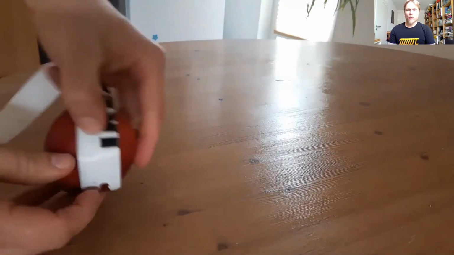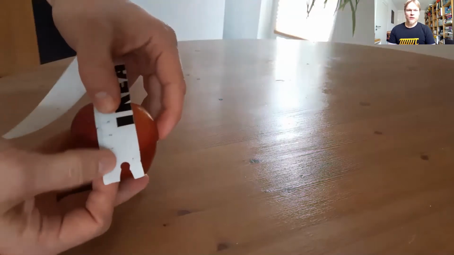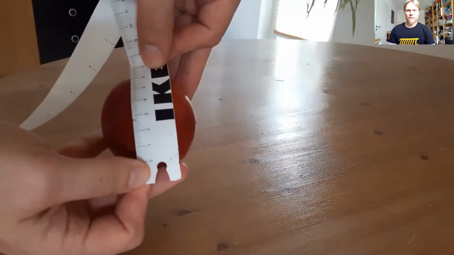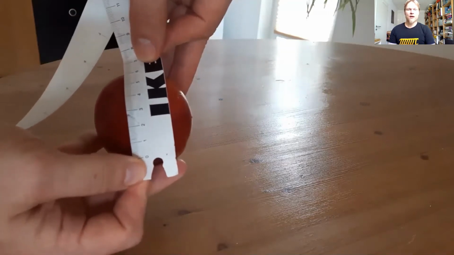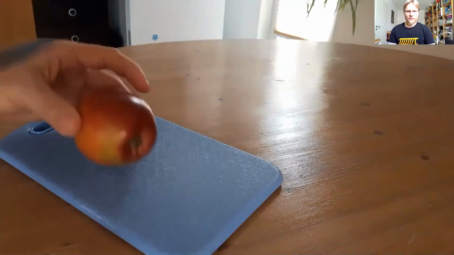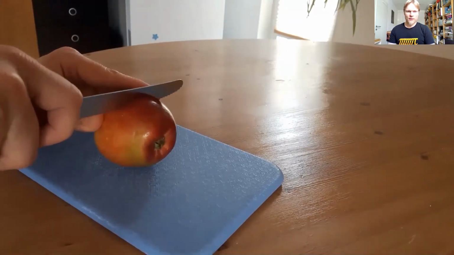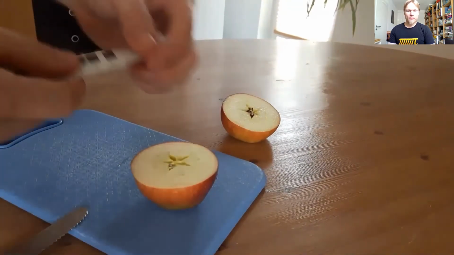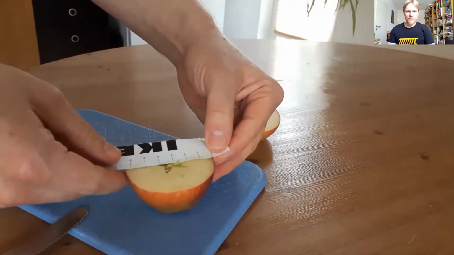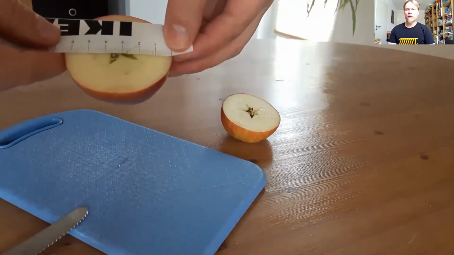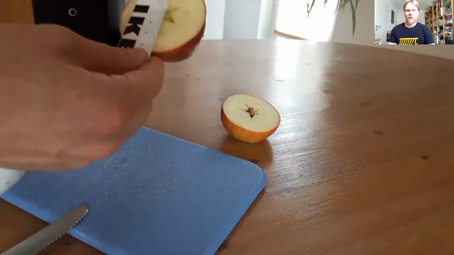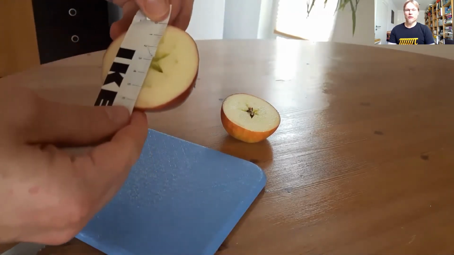And it's not easy to accurately get the diameter or the height of the apple. This attempt here is too imprecise. Therefore, I will cut it in half. Then I can better measure the diameter. Here it is 6.4 centimeters. And just to check, it really is a good measure of a circle.